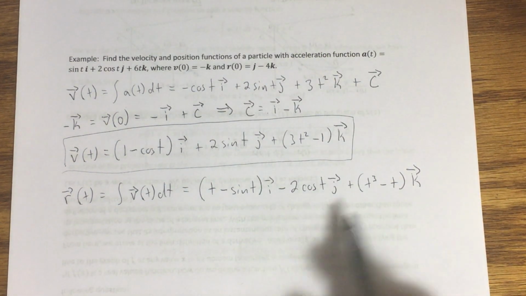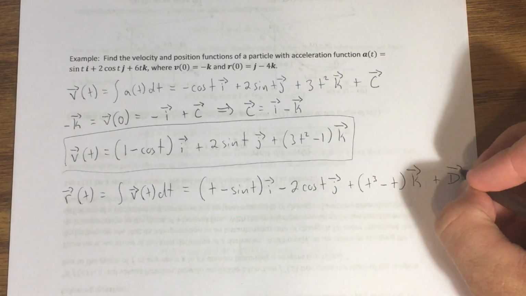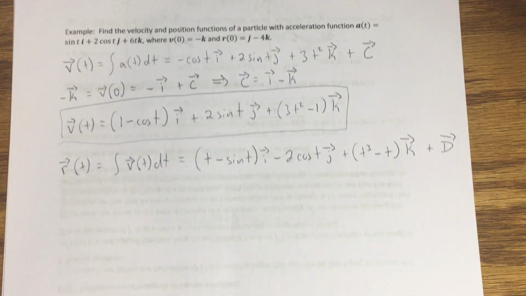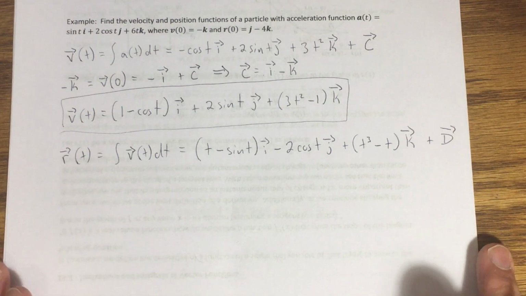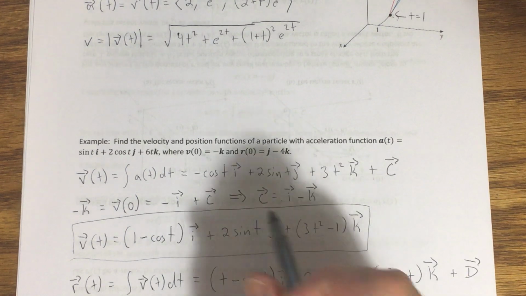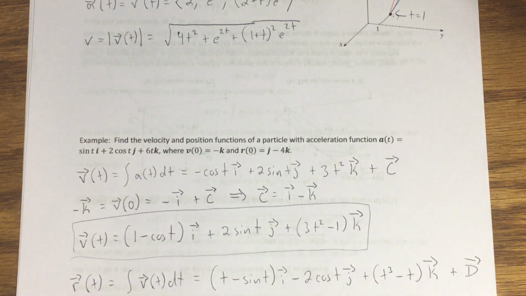All right. But remember, we're not done because we still need that constant of integration. Let me call it d this time to make it different. So again, that constant is a constant vector, and we once again need to use what we know. The initial position of our particle is given here, j minus 4k.